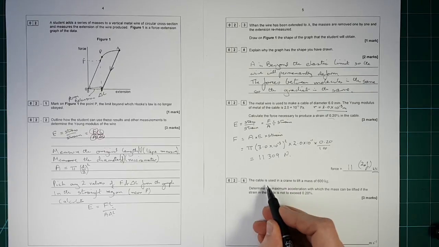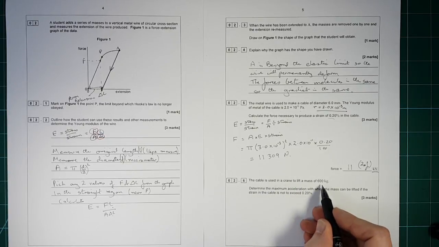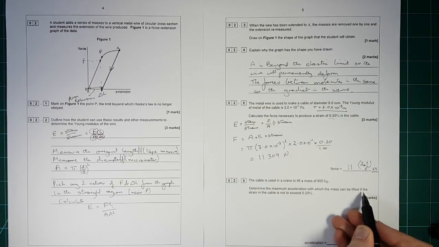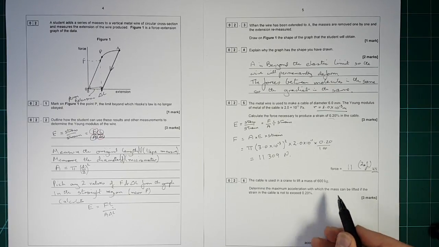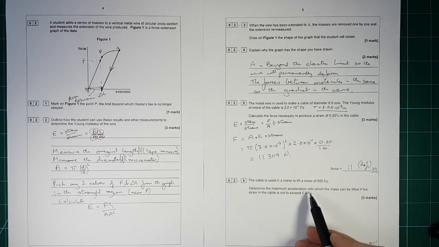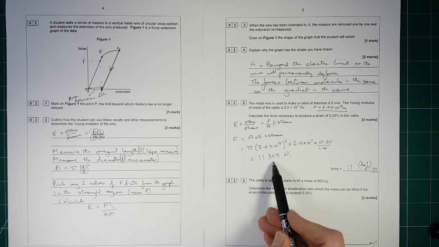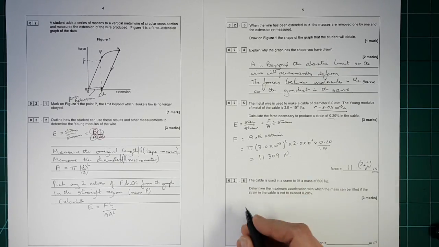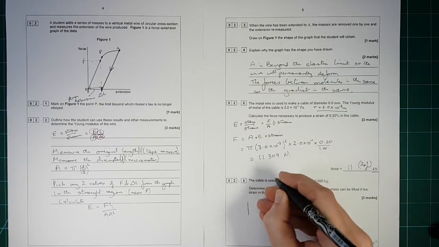The cable is used in a crane to lift a mass of 600 kilograms. Determine the maximum acceleration with which the mass can be lifted if the strain in the cable is not to exceed that. So that's the maximum force then. So let's have a go. So that's the maximum force in the wire, sorry.